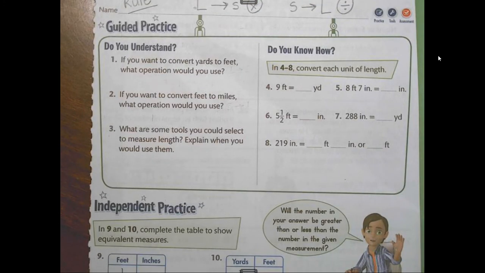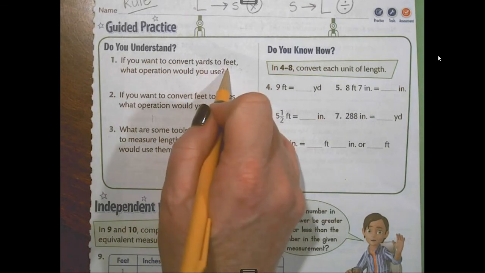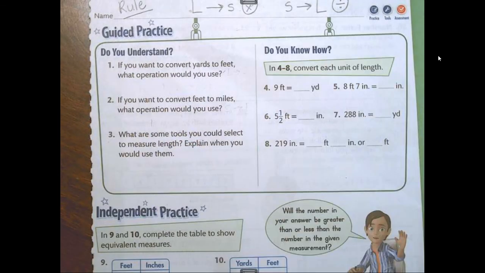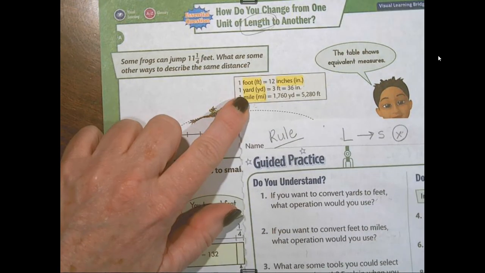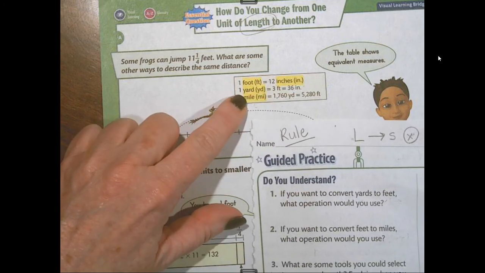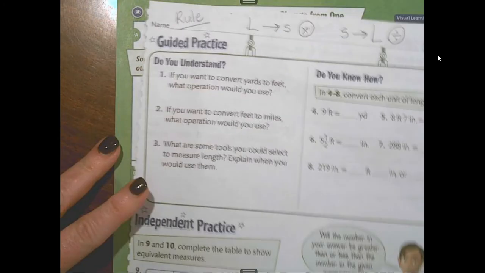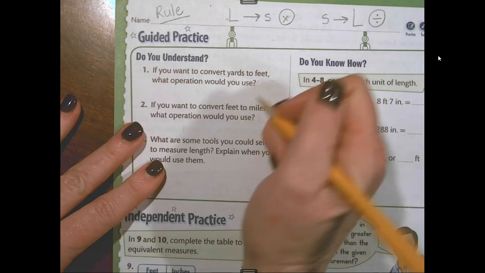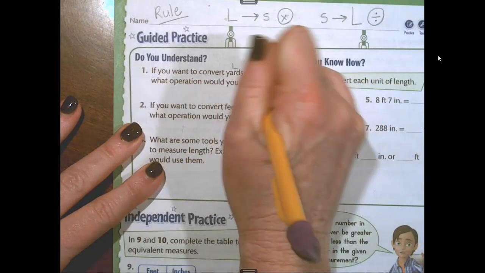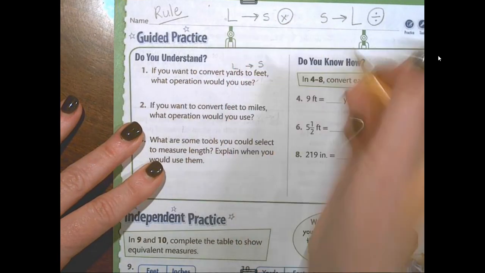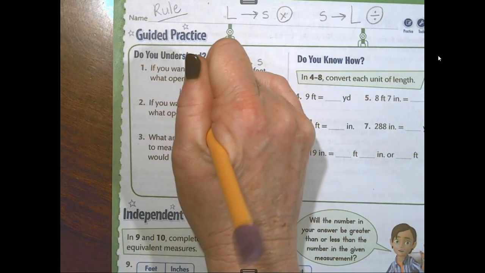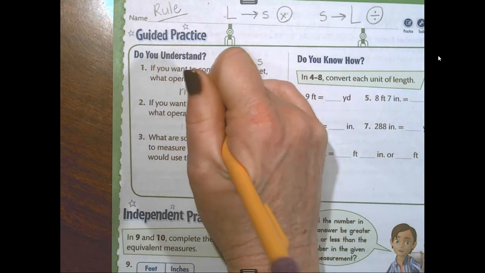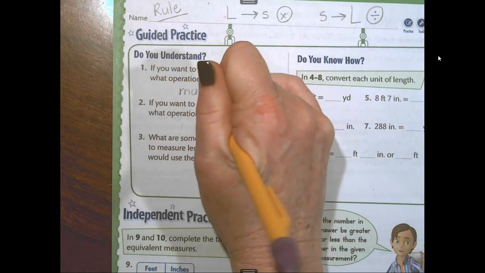So let's talk about the first scenario. If you want to convert yards to feet, if you look at the conversion table, 1 yard is equal to 3 feet. So that means yards are longer, right? So we're going from a larger unit to a smaller unit. So when we go from a larger unit to a smaller unit, the operation we use is multiplication.